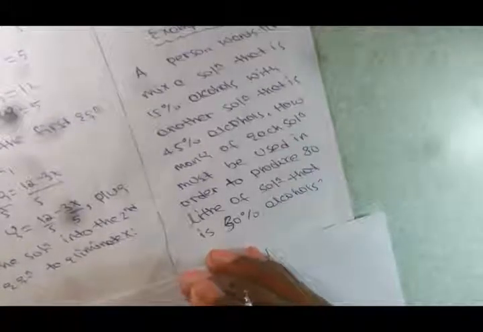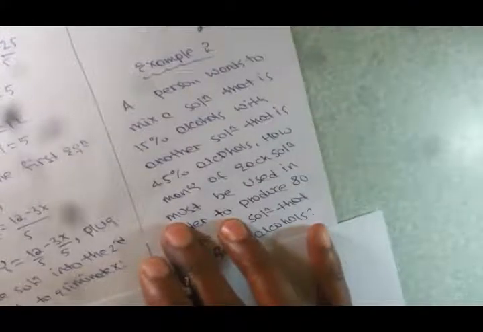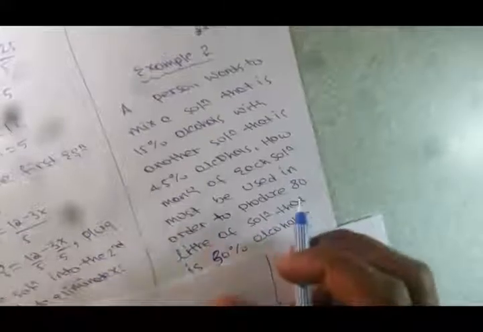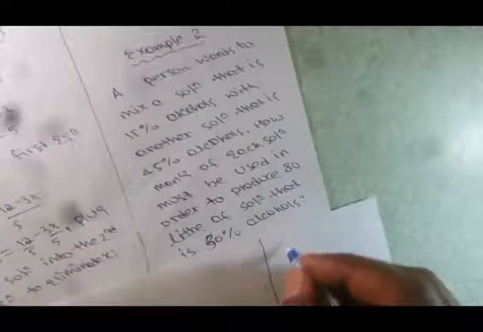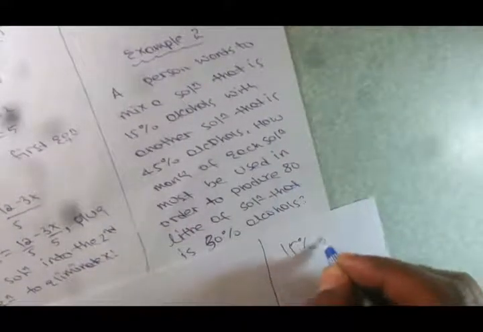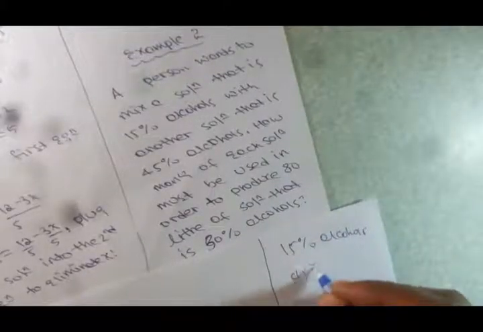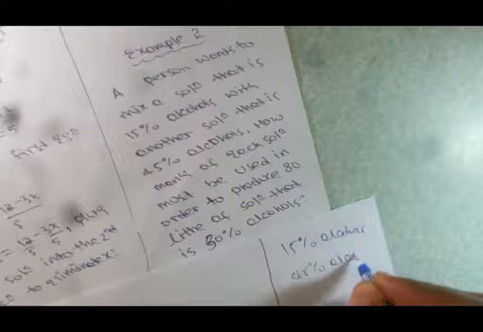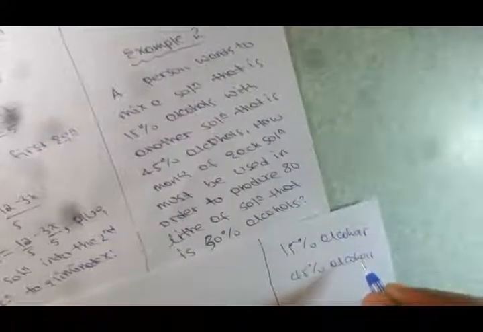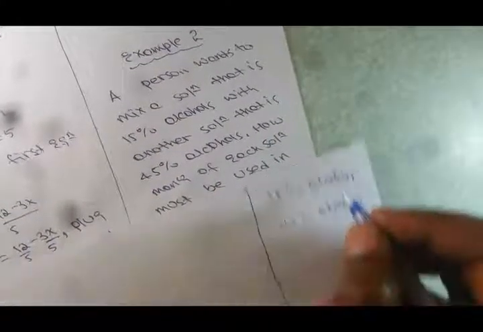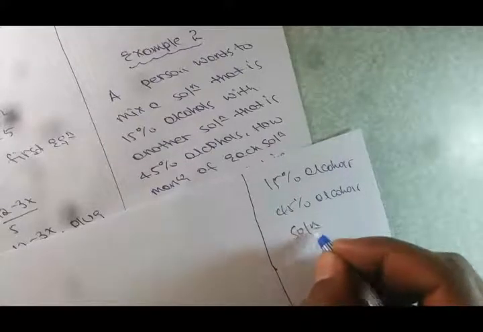So we are going to solve example 2. Example 2 is that a person wants to mix a solution that contains 15% alcohol with another that contains 45% alcohol. Solution.